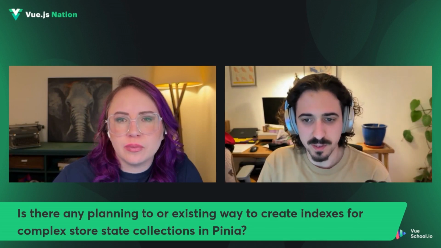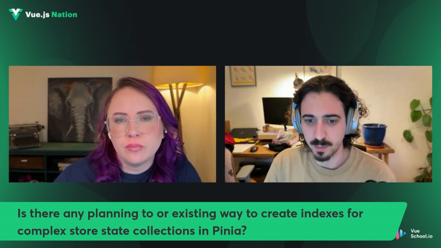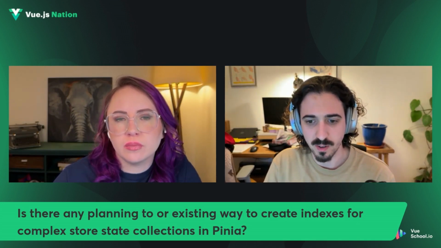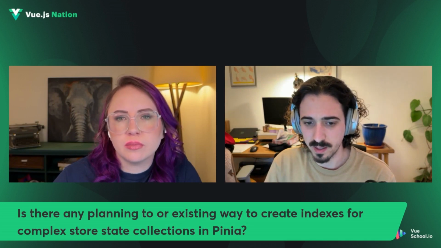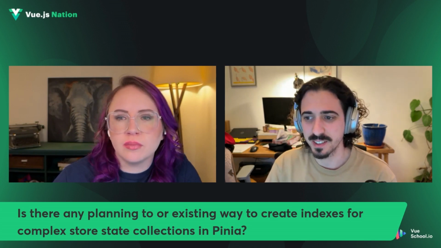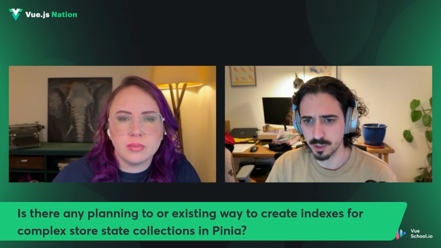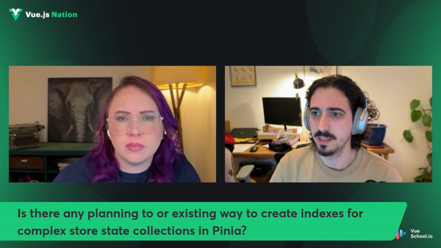No, this is something you have to do yourself. I don't think it applies really to Pinia. You do it in the backend more than the front end. Or if you have some kind of database running in the front end, well, you create it at the database level in the front end. Maybe with SQLite, you can have some stuff like that. I'm not sure. IndexedDB, I think they have indexes.